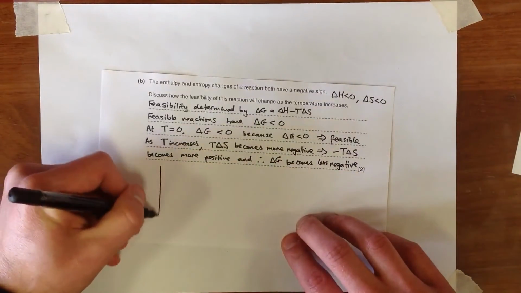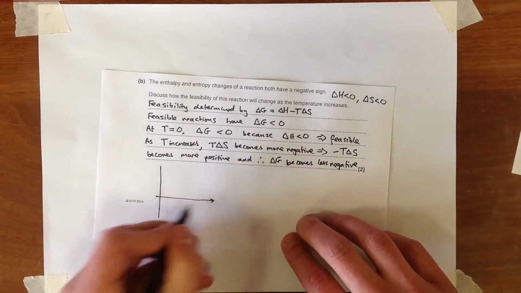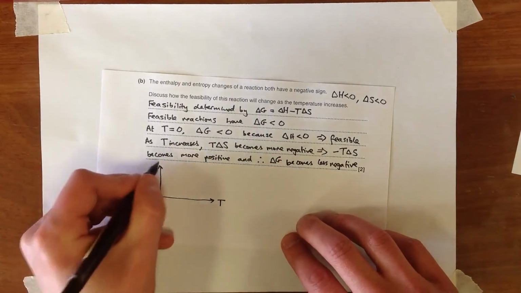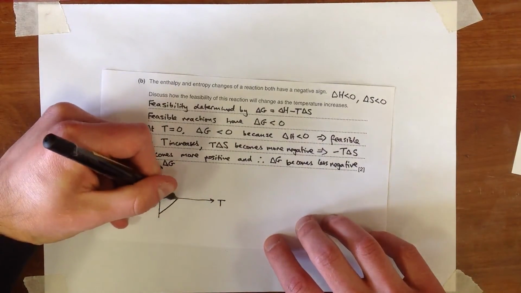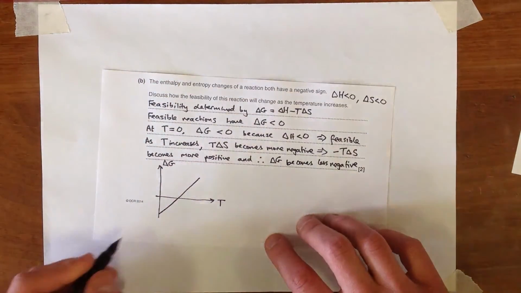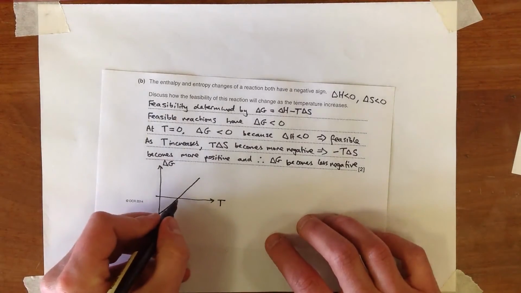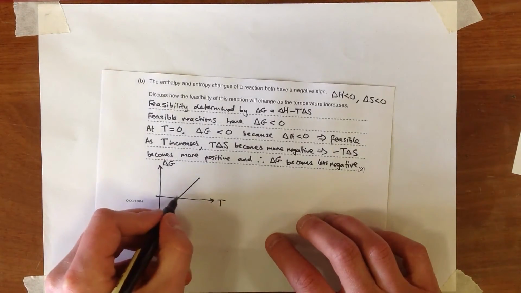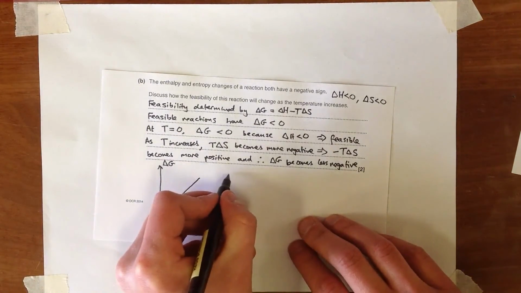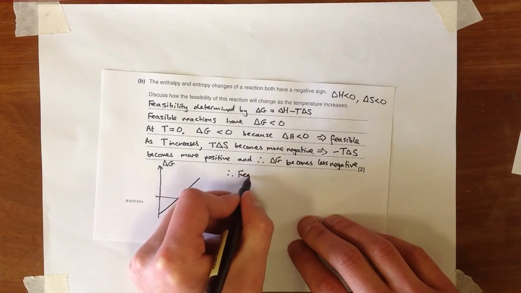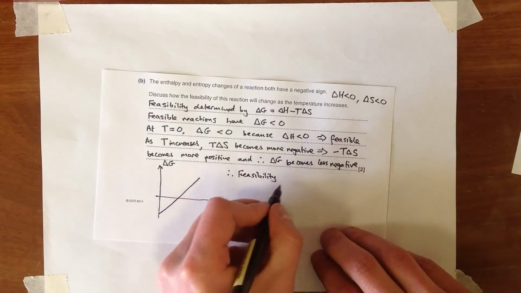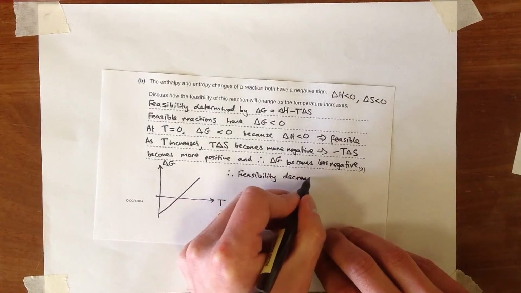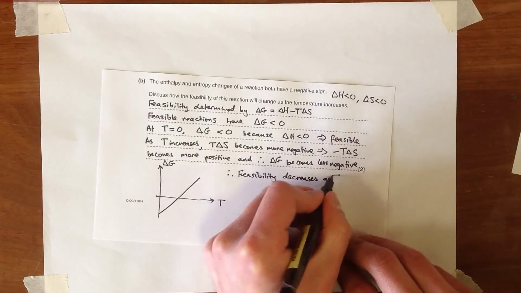So the picture we've got here is that if we think about the temperature and delta G, we're starting off with a negative value, but we've essentially got a positive gradient, and so at some point the reaction will cease to be feasible. Therefore, feasibility decreases with temperature as T increases.